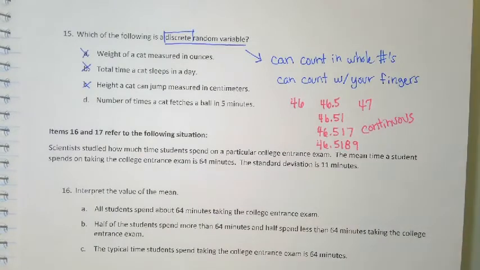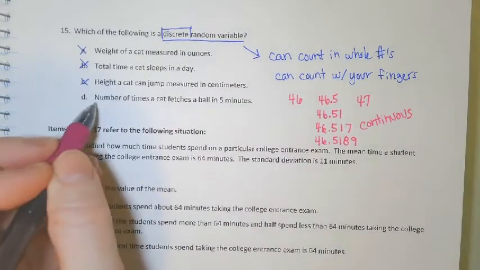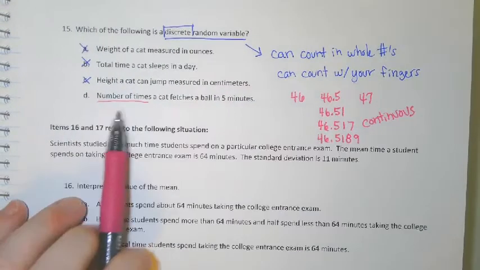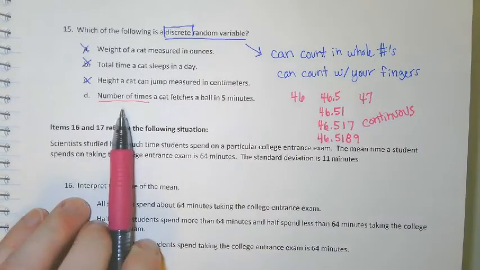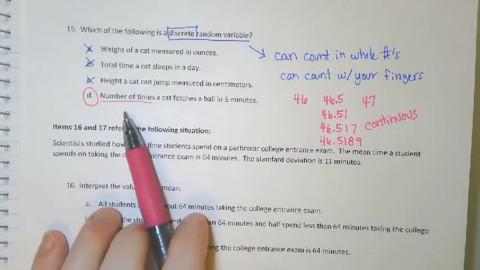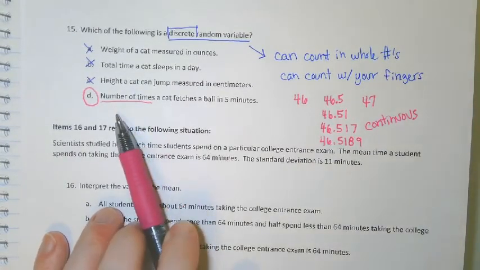So process of elimination leads us to answer choice D. Number of times a cat fetches a ball in 5 minutes. So this would be a discrete random variable. This is something that can take on a specific value.